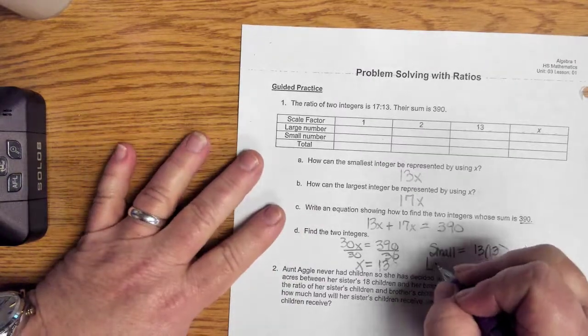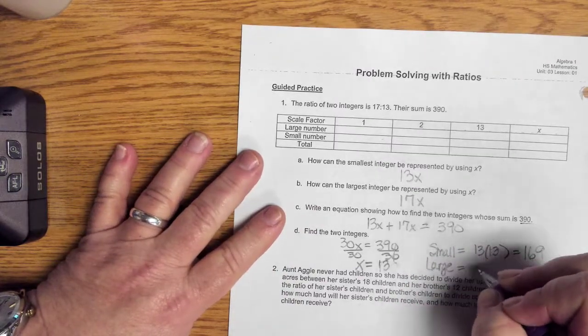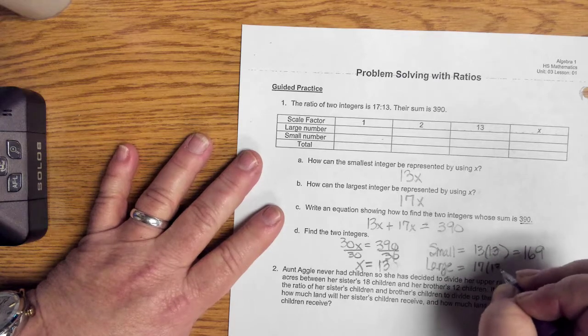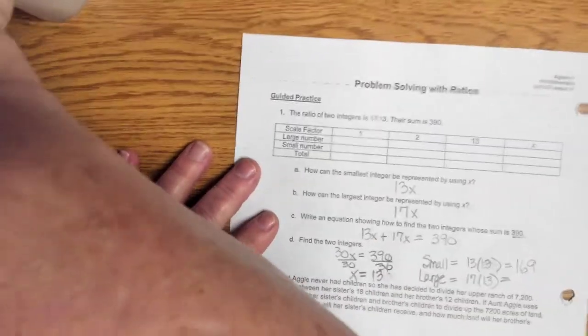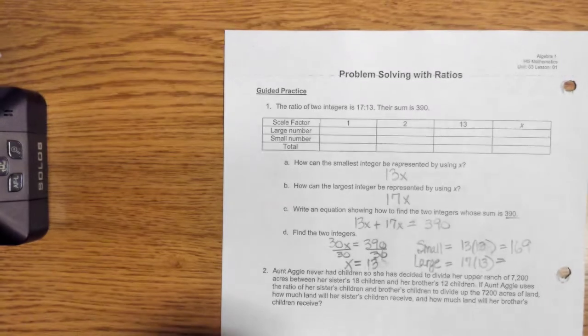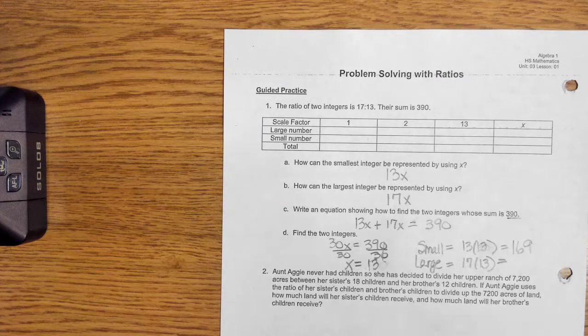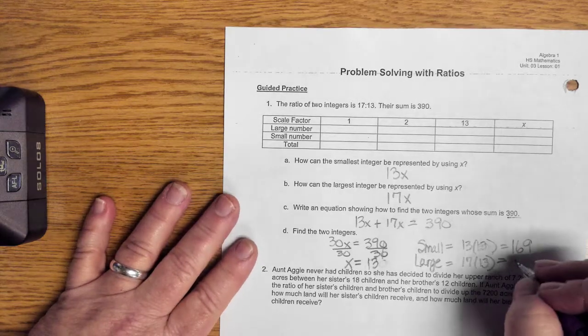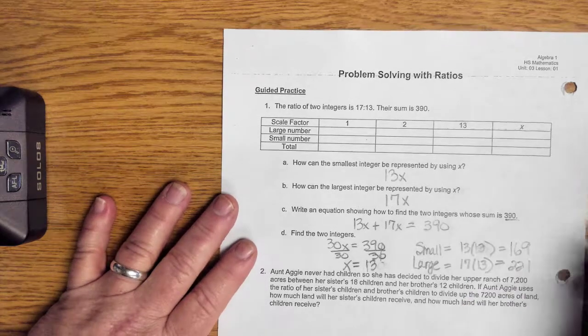Okay. And the large number would be 17 times 13, which would be, I know this is going to be a whole other world for 9th period. 221, and we're going to do a check.